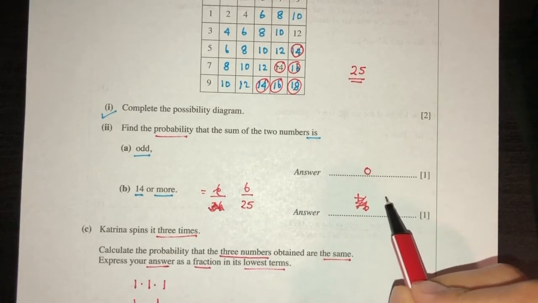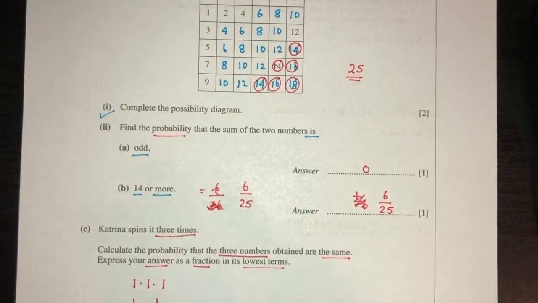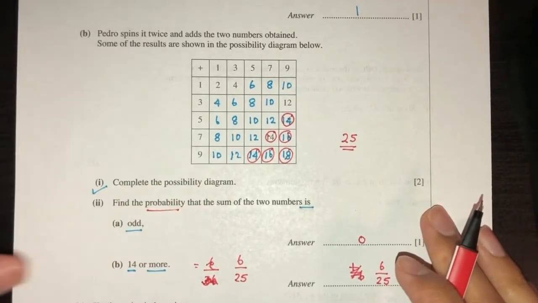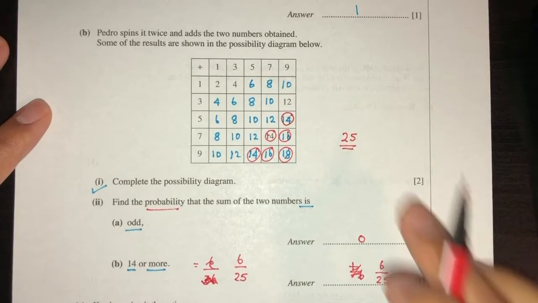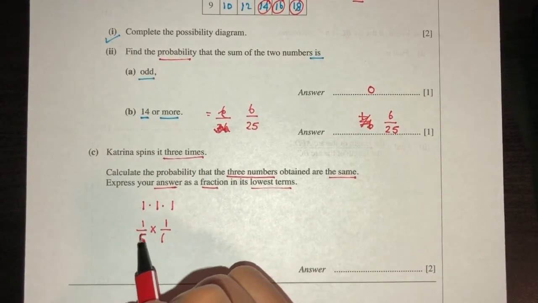So be careful always because it is really easy to make mistakes. Like these ones are pretty silly mistakes. Make sure you count everything properly. That was 25. That'll be 1 over 5, right? Not 6 because we only have 5 outcomes.